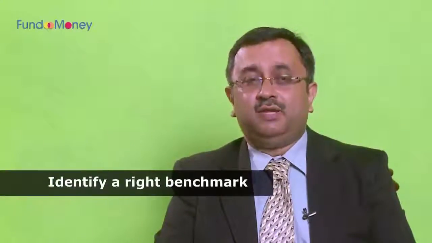Identify a right benchmark. Ulips offer you opportunity to invest in various funds with varying combinations of equity and debt. Based on the composition of your fund, you would need to identify the right benchmark.